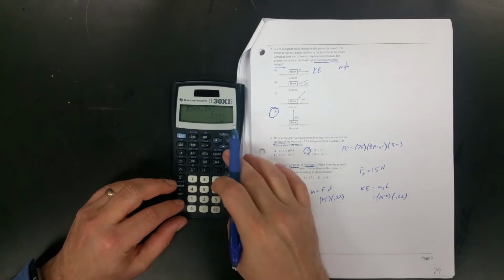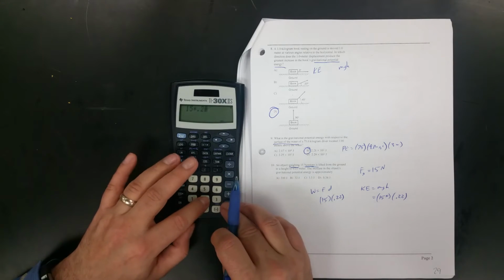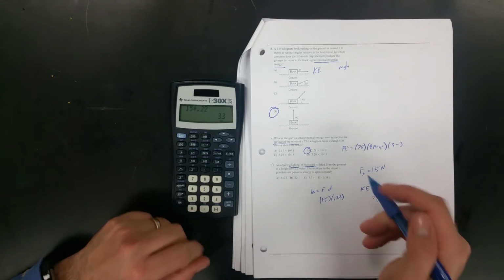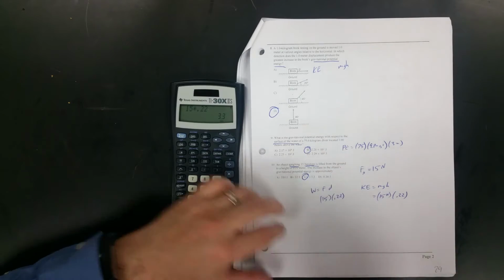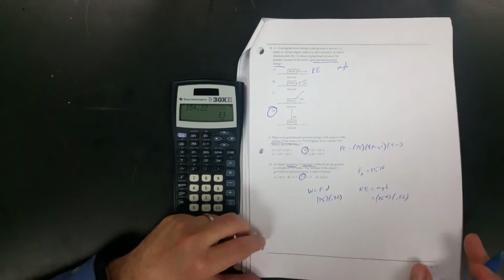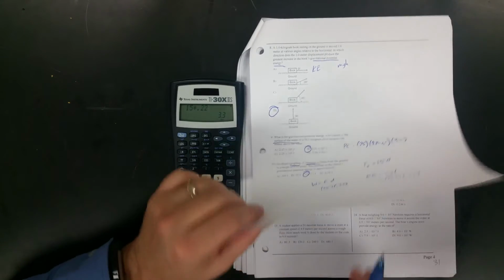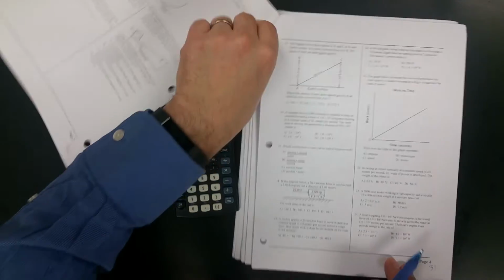So 15 times 0.22 equals a number definitely smaller than 15. Answer C, 3.3 joules. You can probably do a lot of this without a calculator. Okay, on to the next page.